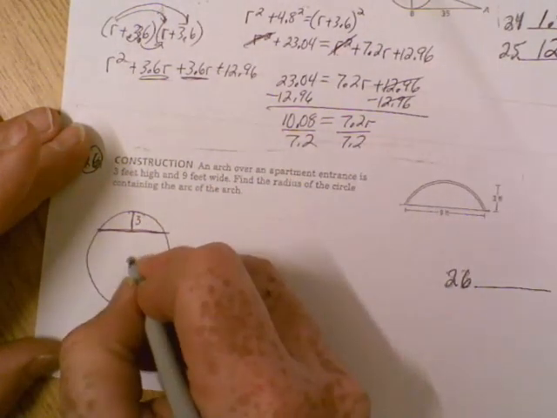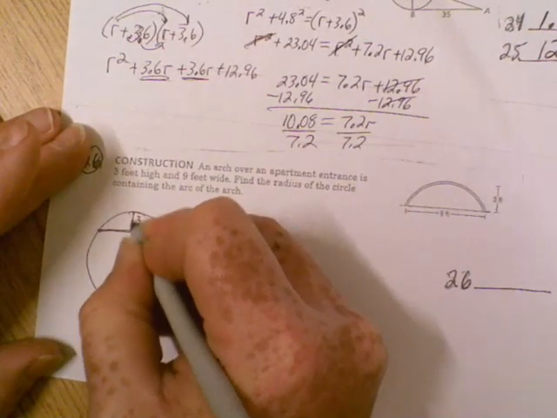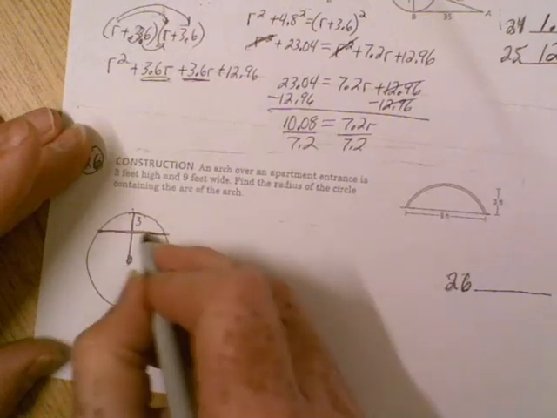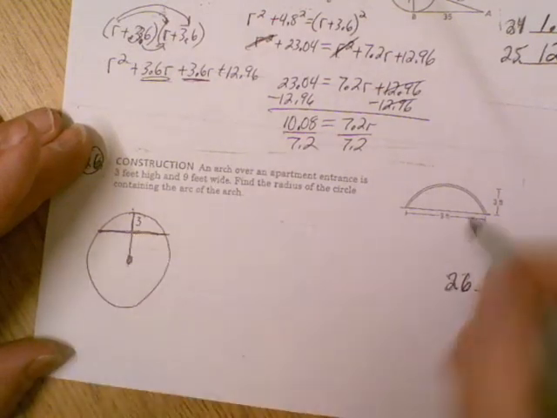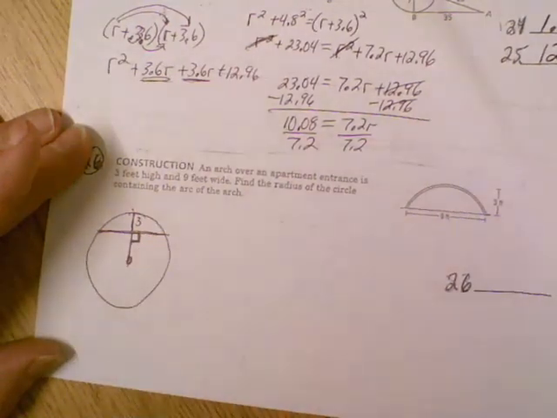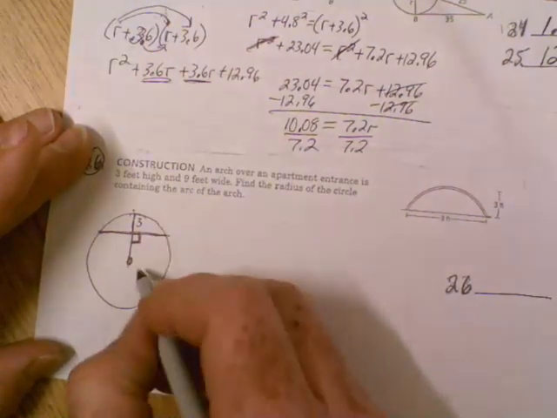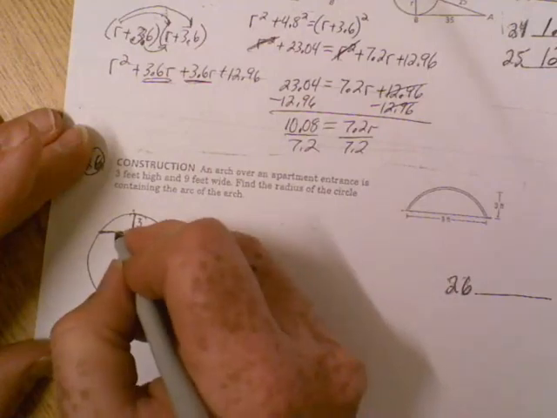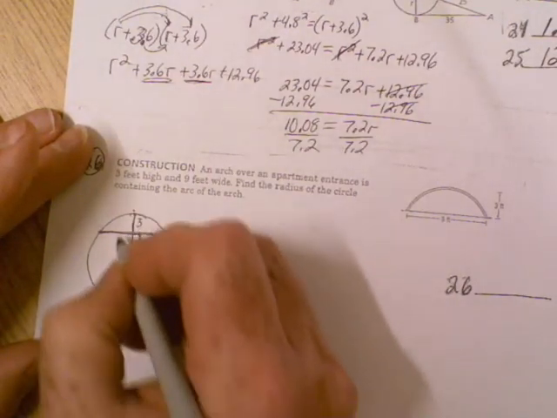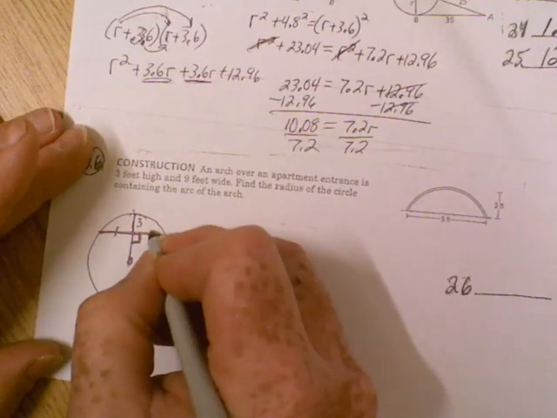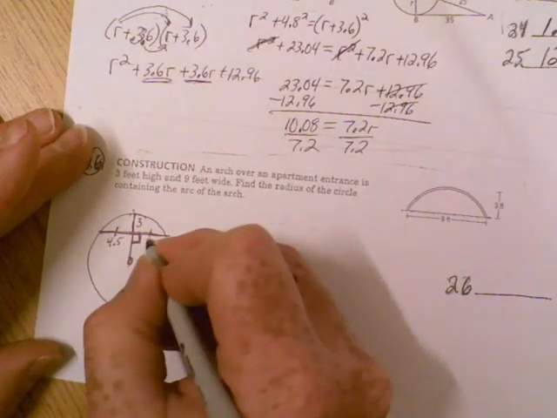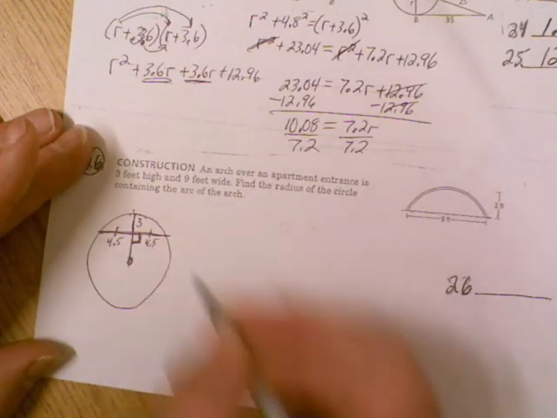Well, if we draw the center point of the circle and we draw this in, we have a radius. And that radius, if we draw it correctly, is going to form a right angle here. So it's also going to bisect this chord if it forms a right angle there. So we know that these two parts are the same. If the whole thing is 9, this part's 4.5 and this part's 4.5.